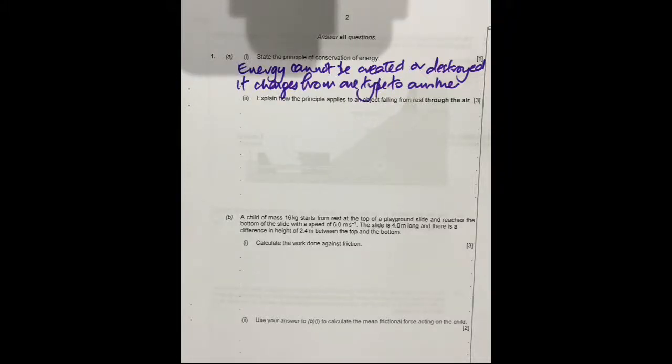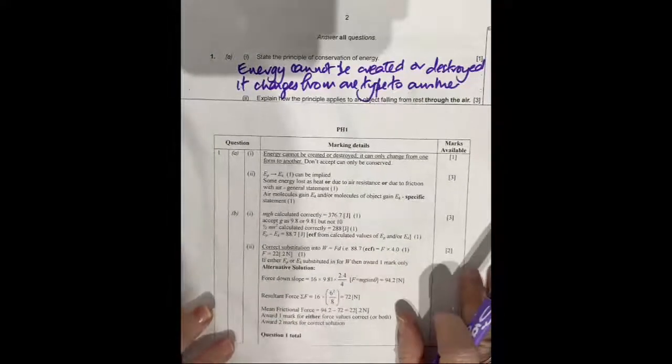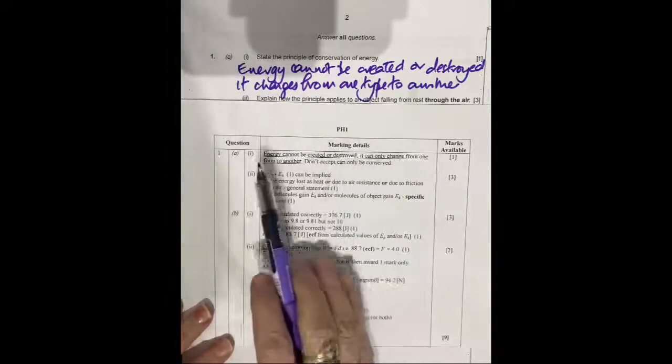Okay, let's look at this one then. 1 mark, state the principle of conservation of energy. You can see what I've written there. Energy cannot be created or destroyed. This is the mark scheme.